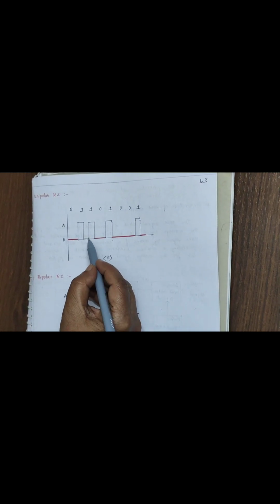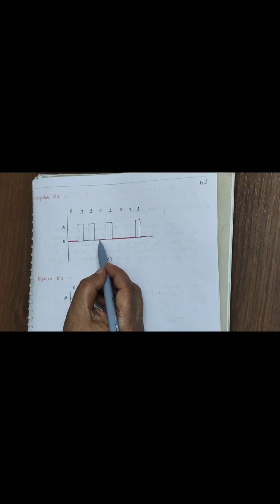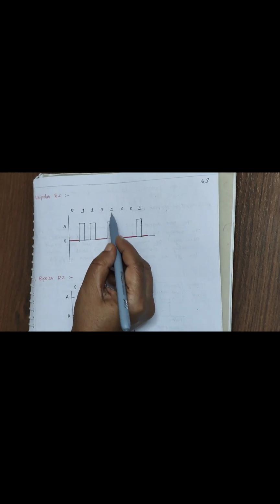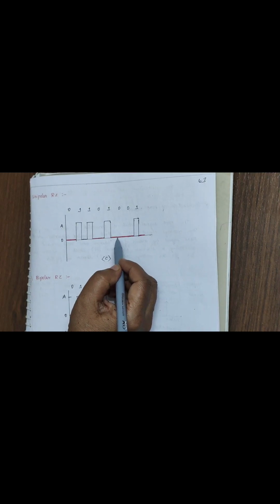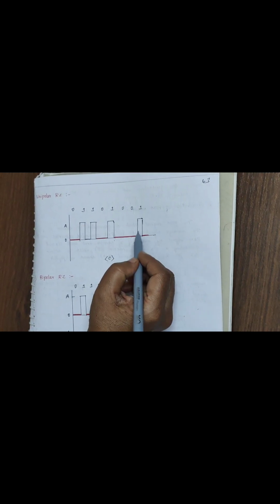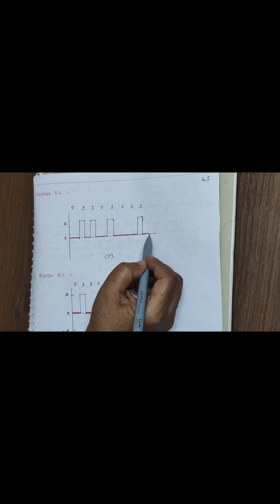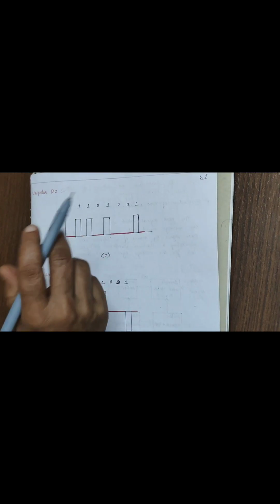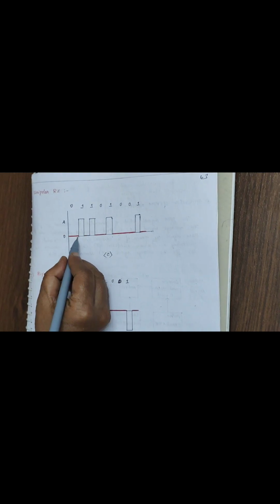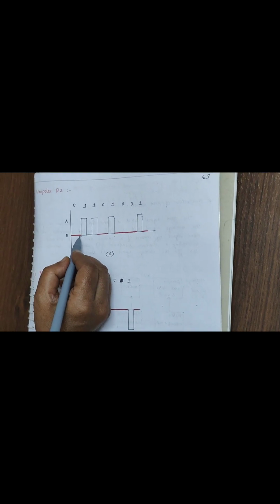Next again we have 1: for half duration it is 1, another half duration it is 0. For 0 it is 0. For 1, half duration it is 1, another half duration it is 0. Then 0 0 is 0 0. For 1, half bit duration it is 1, another half bit duration it is 0. Unipolar has only one polarity: symbol 1 is 1 but returns to 0, and symbol 0 is 0.